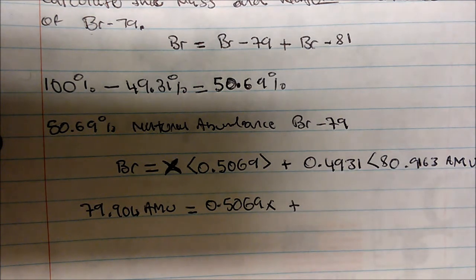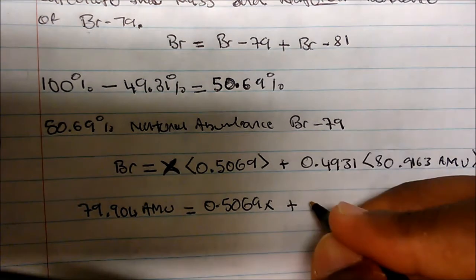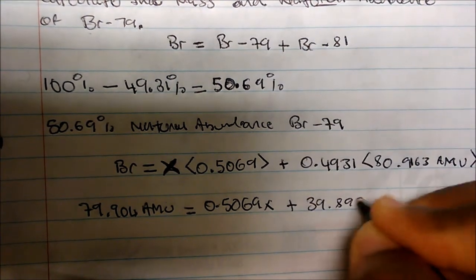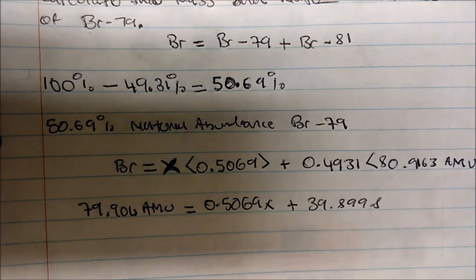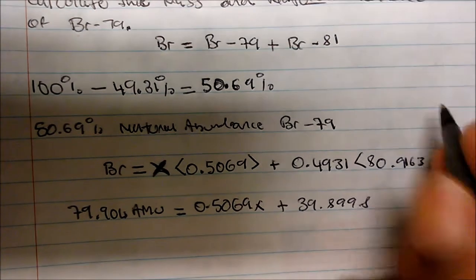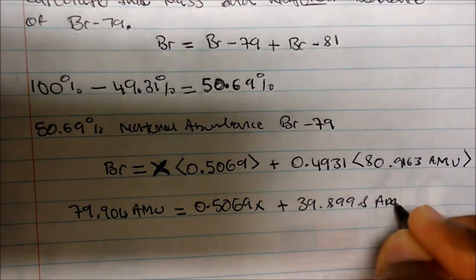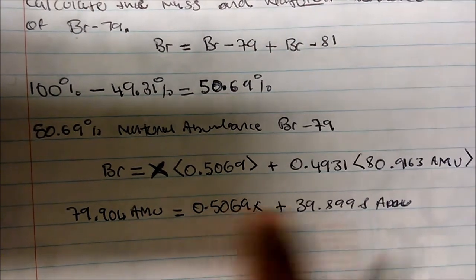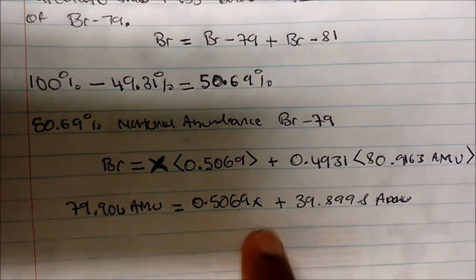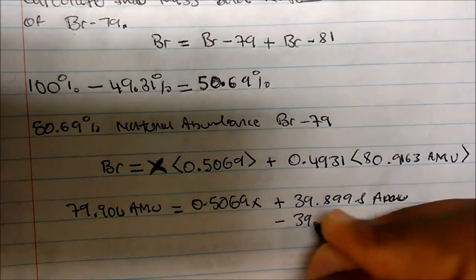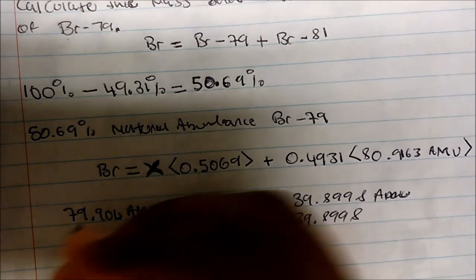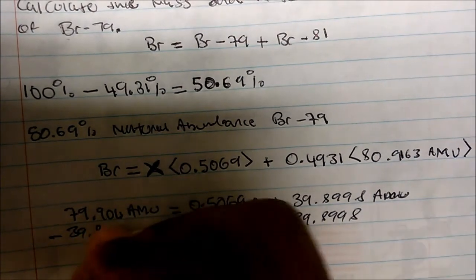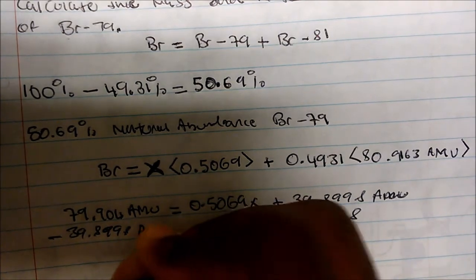So I get 0.4931 and multiply by 80.9163. I'm going to get 39.8998, and just leave it at that. And this is AMU. And if I'm solving for x, well, I need to subtract 39.8998 AMU on both sides, right?